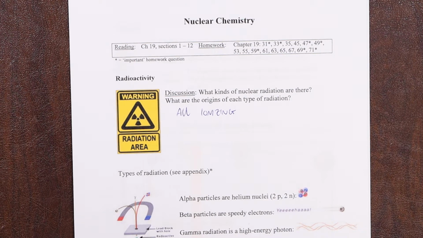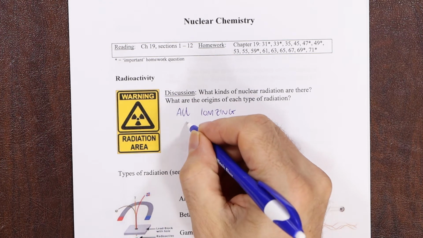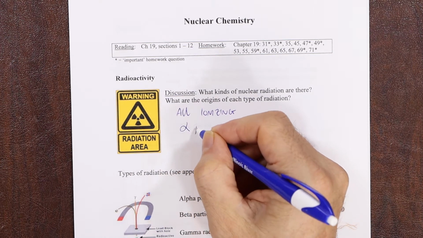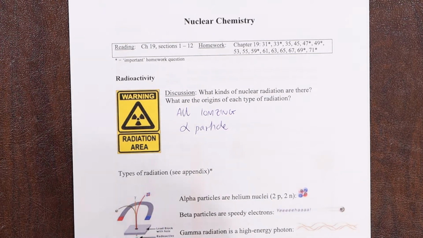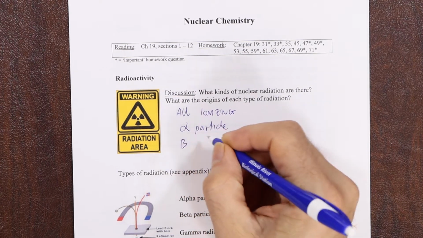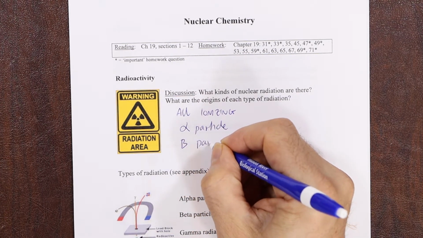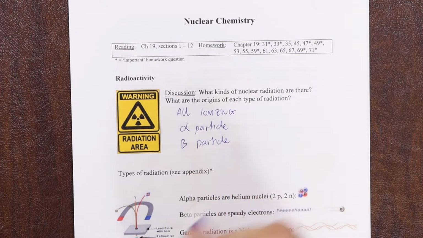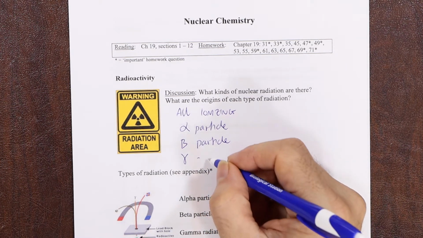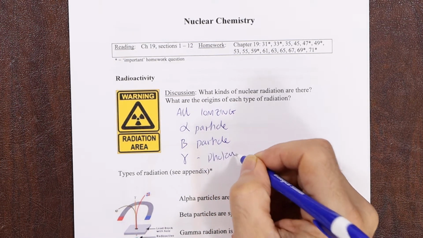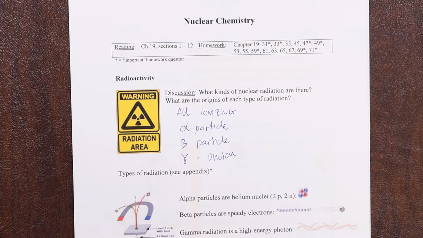So the ones that cause ionization are actually charged particles. So the alpha particle, and we'll look at details in a second. It's just a helium nucleus, so it has a charge of 2, so that's a charged particle, right? Then we have a beta particle, which is basically a fast-moving electron, which is a negative charge also. And then finally, we have, maybe you heard of this one, gamma, which is probably the most dangerous. That's just simply a photon, okay? But it's a super, super, super high energy photon.